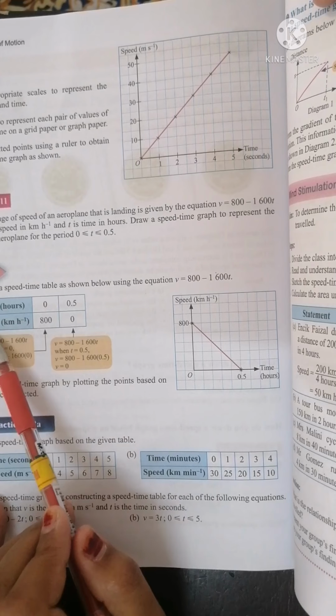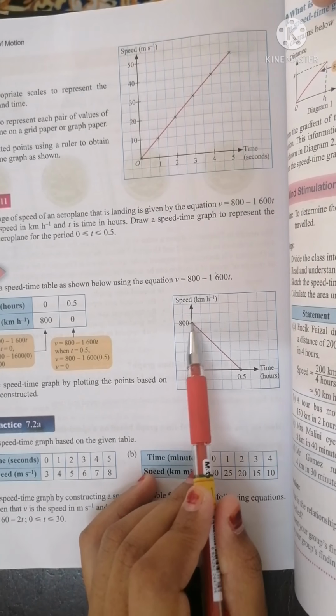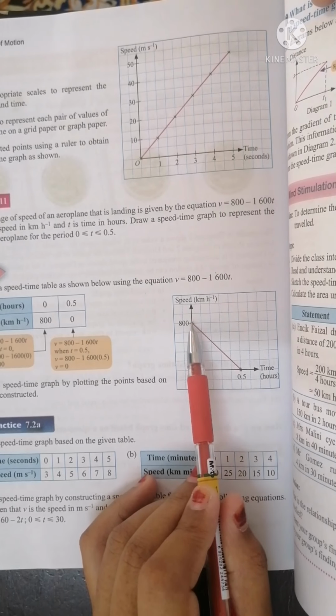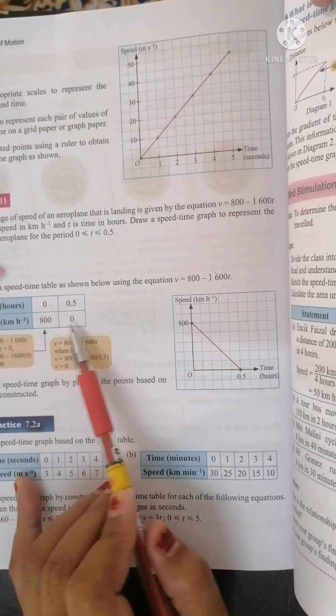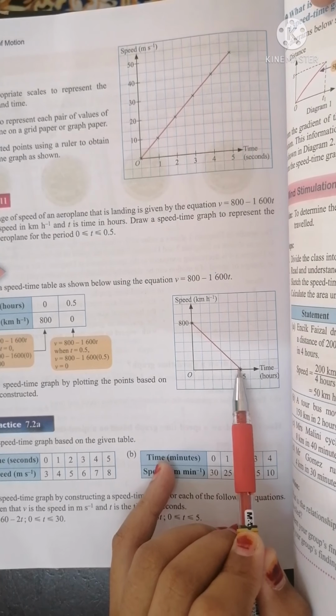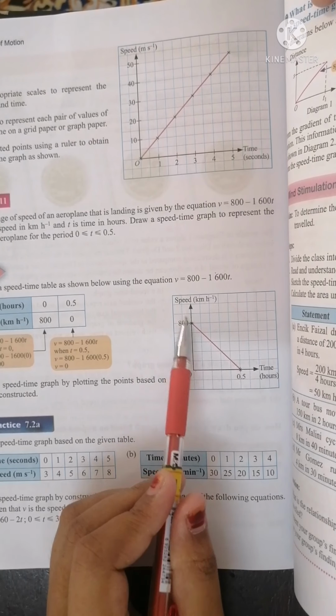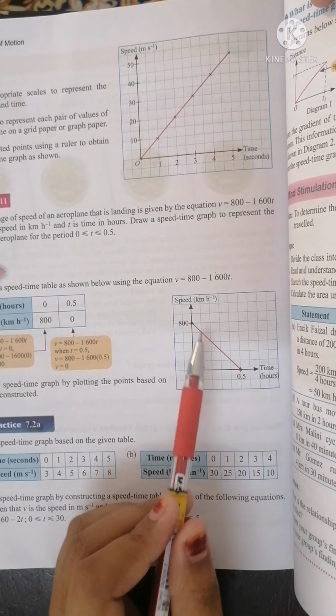For time 0, the speed is 800. So this is the first point that you need to plot. And then the second one, for time 0.5, the speed is 0. So this one. And then after that, you draw the straight line that touches the 2 points here.